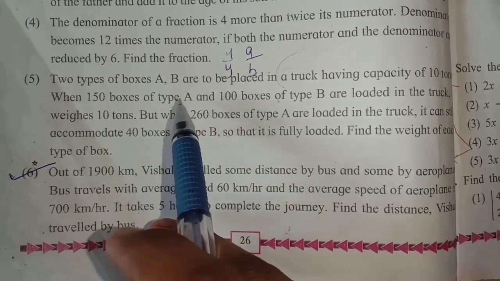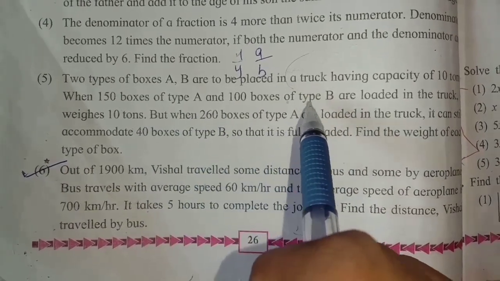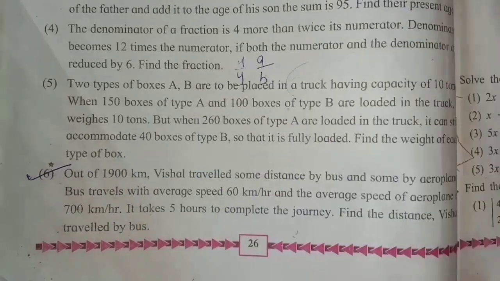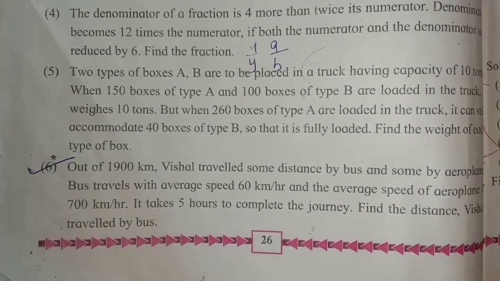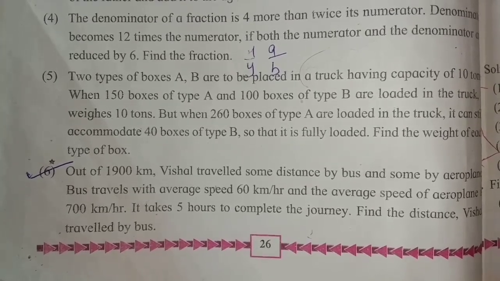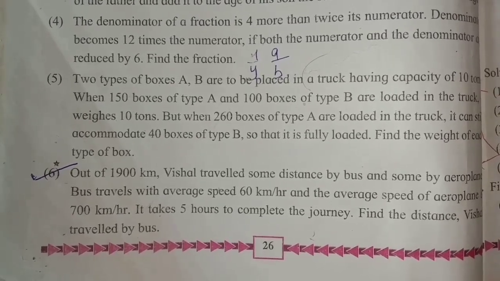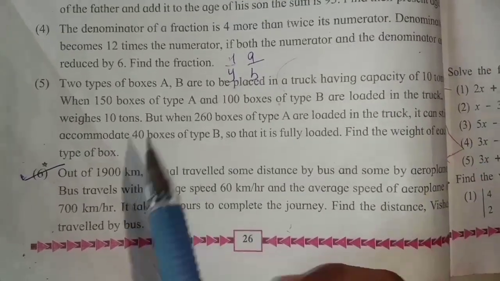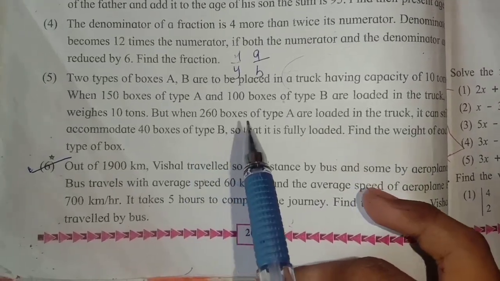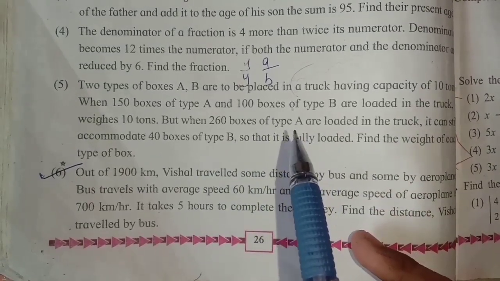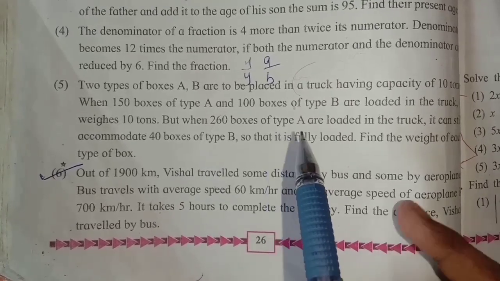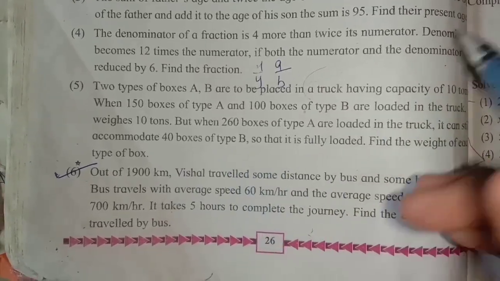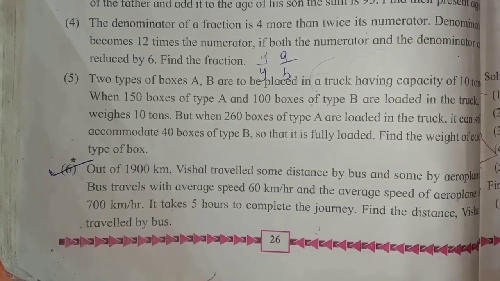when 150 boxes of type A and 100 boxes of type B are loaded in a truck, it weighs 10 tons. Okay, but the second condition, it tells that when 260 boxes of type A are loaded in a truck, it can still accommodate 40 boxes of type B, meaning it has room for 40 boxes of type B.